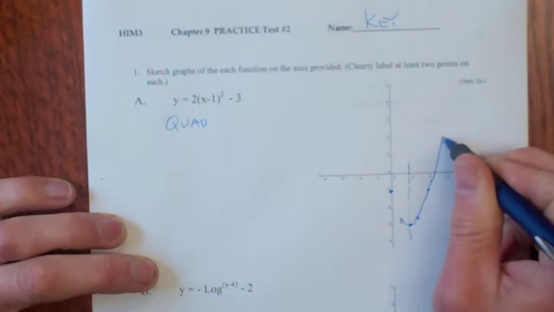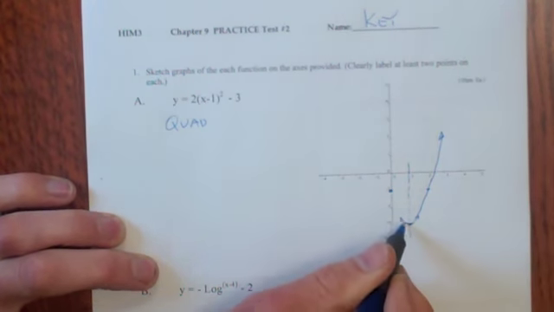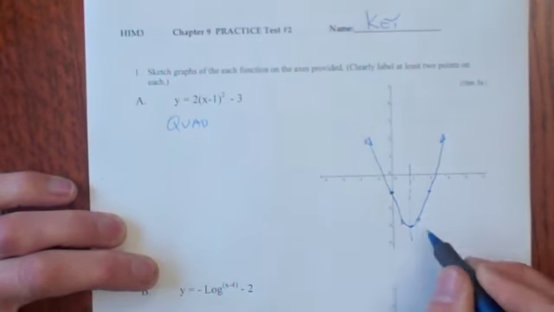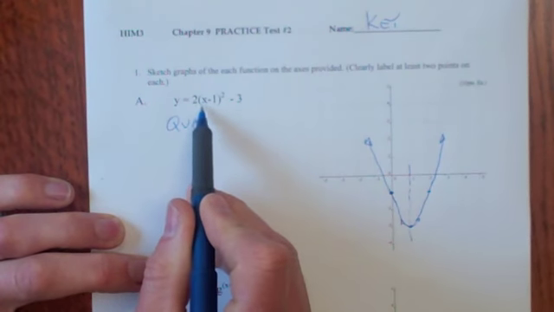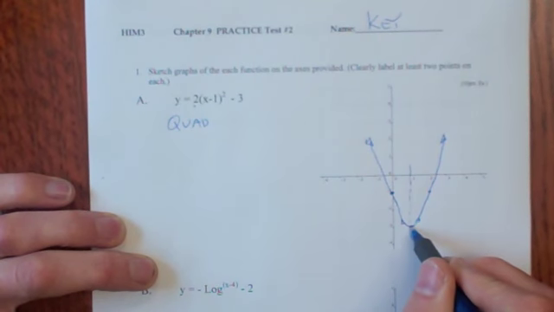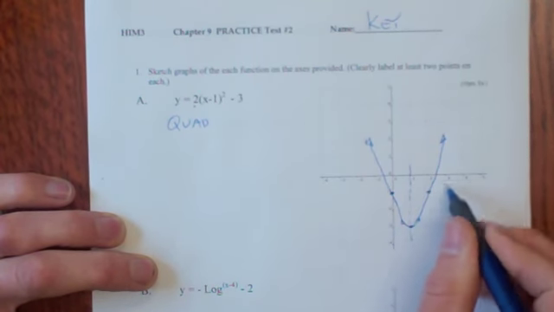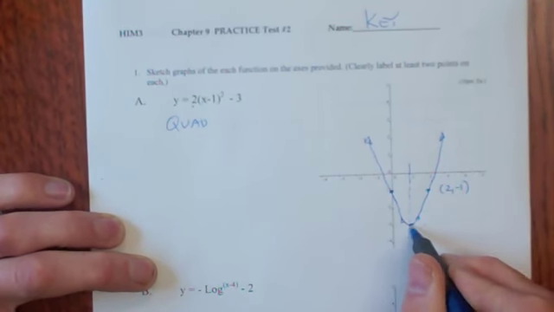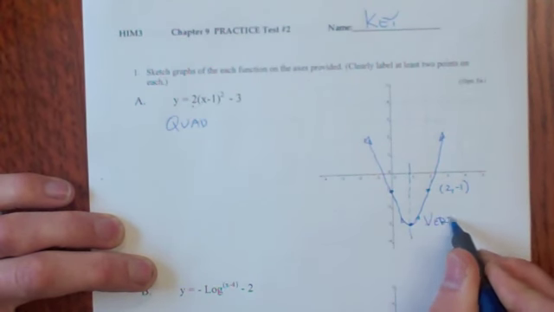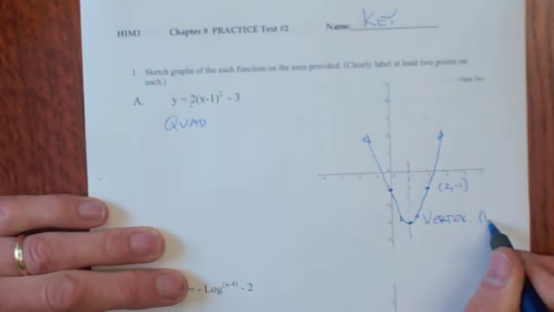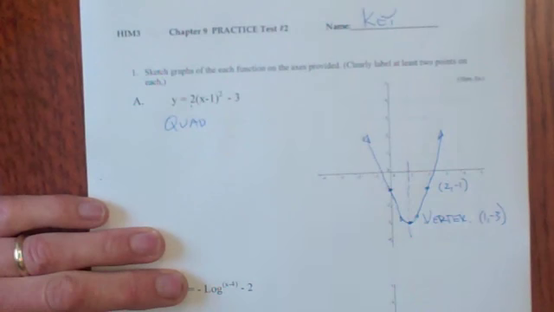And so it says clearly label at least 2 other points. That y-intercept is an easy one. Another easy way to think of it is if you go over 1, you're going to go up or down that amount. If that's a negative 2, you'd go down. If I go over 1, I'm going up 2 units. So there it is, 2 comma negative 1. And the vertex, it wouldn't hurt to label that, especially if I ask for it. The vertex then is 1 comma negative 3.